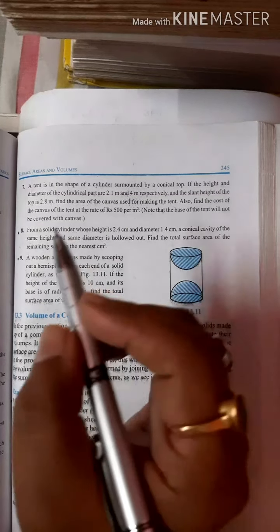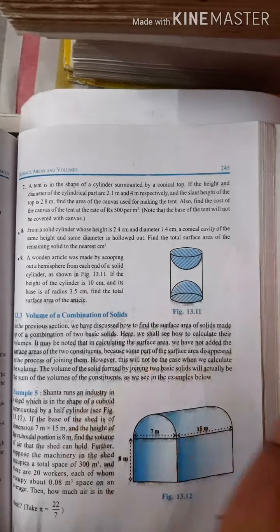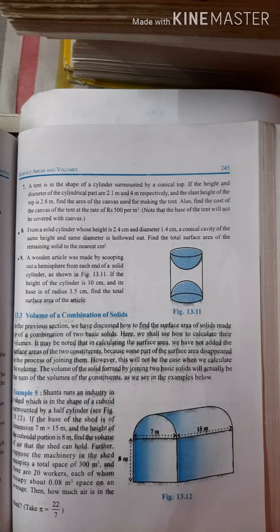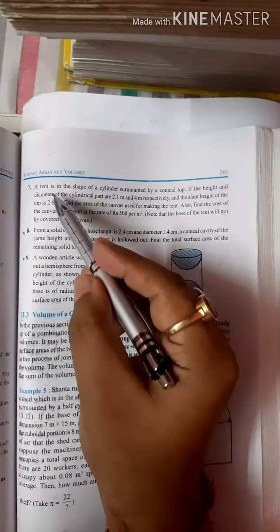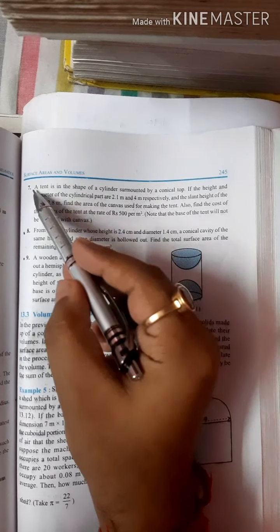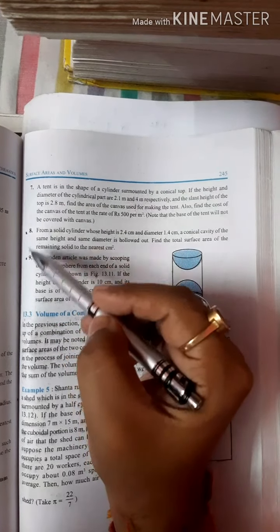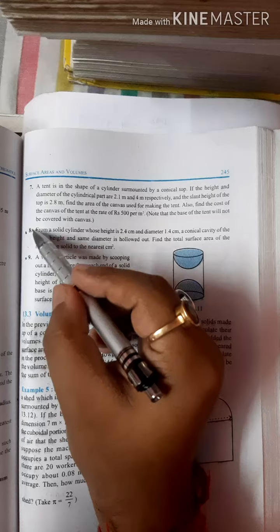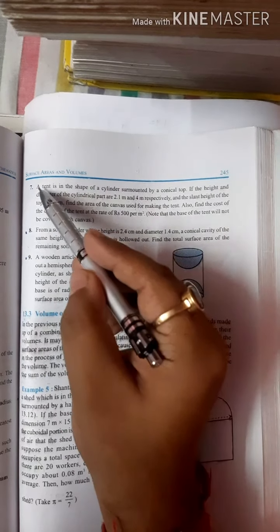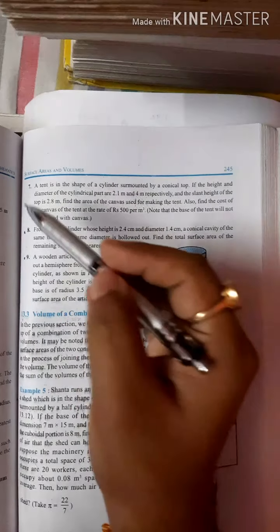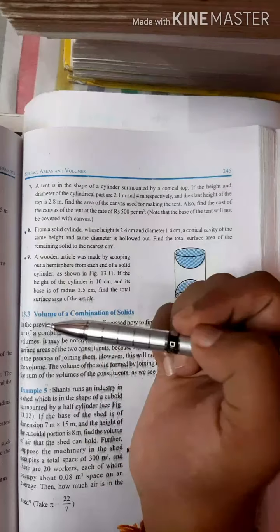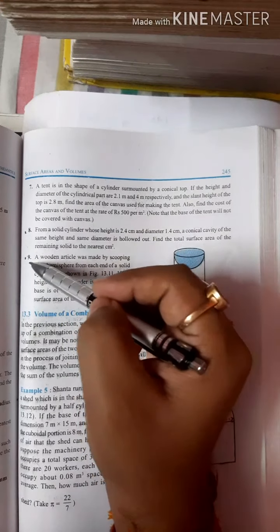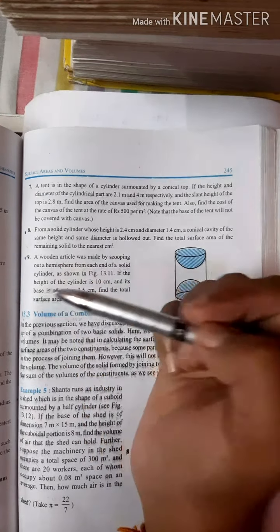Hello students, today I will continue explaining exercise 13.1. We have only 3 problems left from this exercise, that is question number 7, 8 and 9. Out of these 3 I will explain today only question number 8, and the remaining 2 problems will be your homework. Okay, that is question number 7 and 9 will be your homework for today.